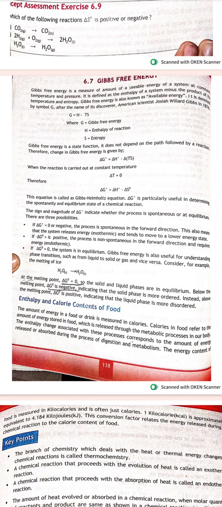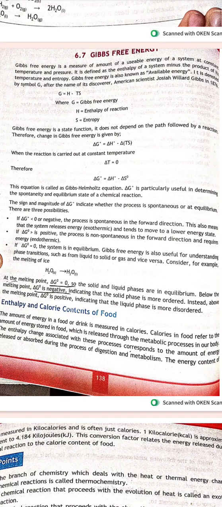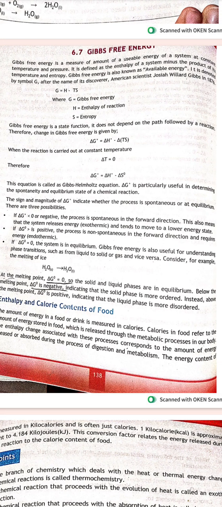Now we have the last topic for this chapter, which is Gibbs free energy. Gibbs free energy is the measure of the amount of usable energy of a system at constant temperature and pressure. It is defined as the enthalpy of a system minus the product of its temperature and entropy.